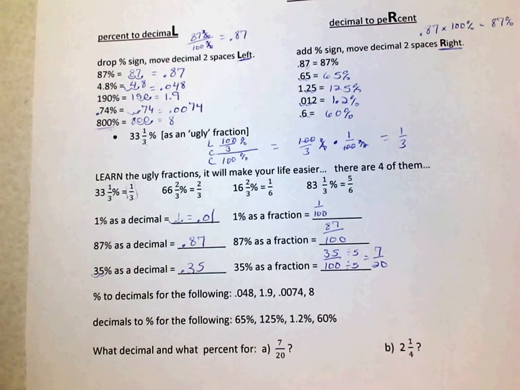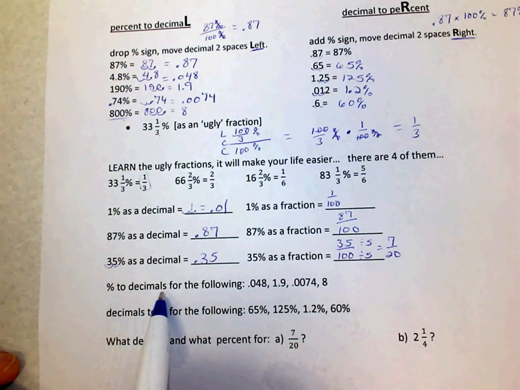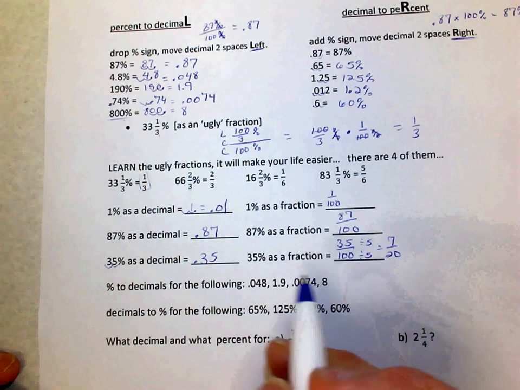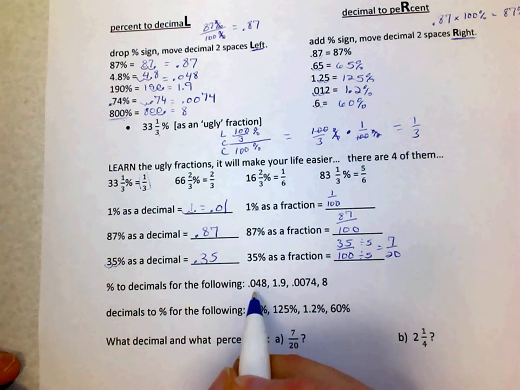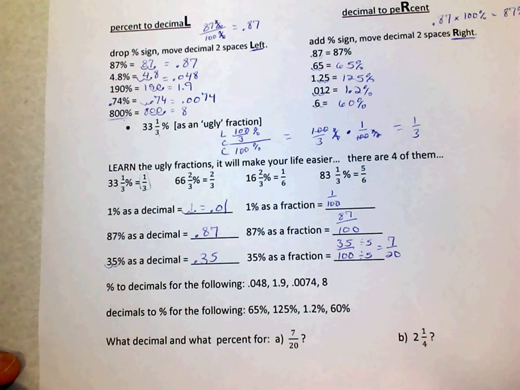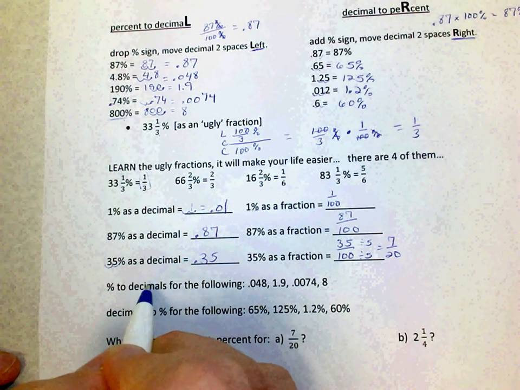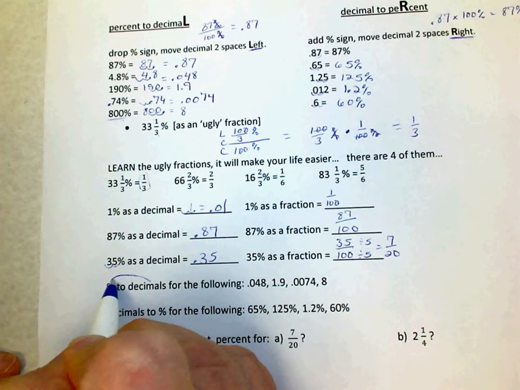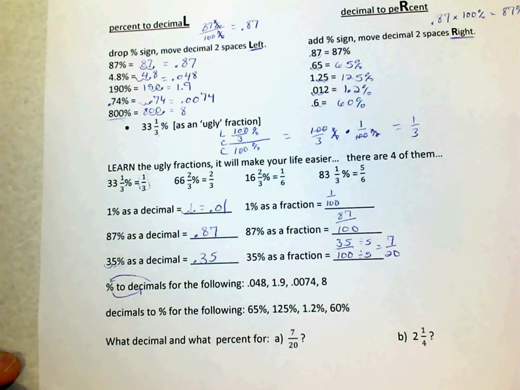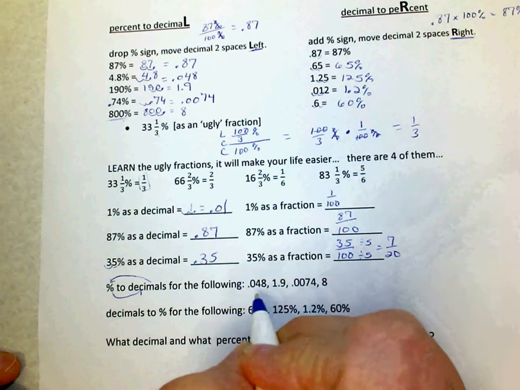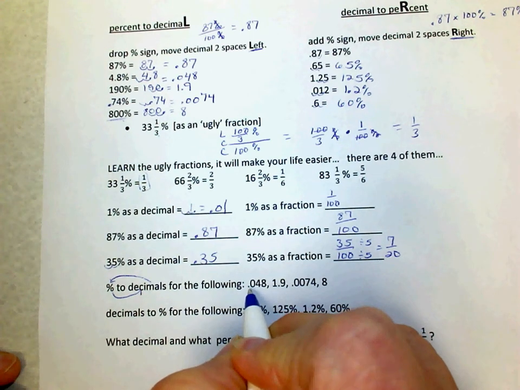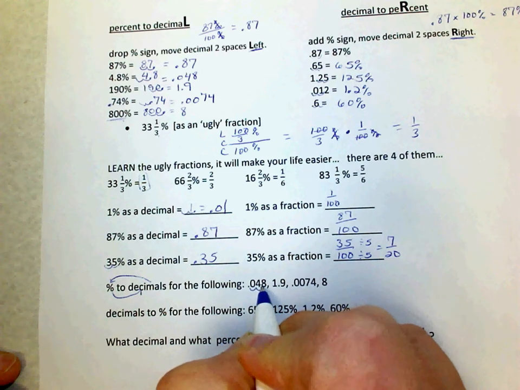Alright, this next problem. Decimals to percents for the following. Sorry, I think I got these switched. So, taking it to a percent, 2 spaces to the right, so 4.8%.